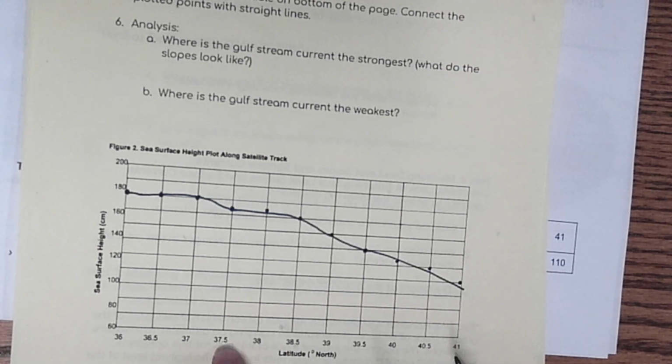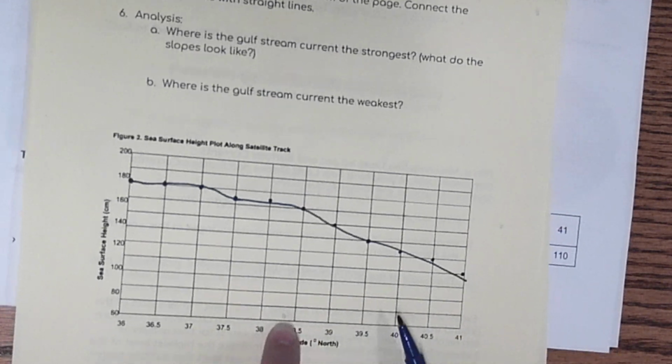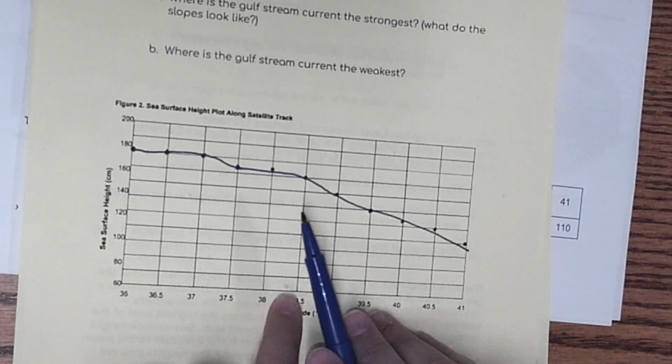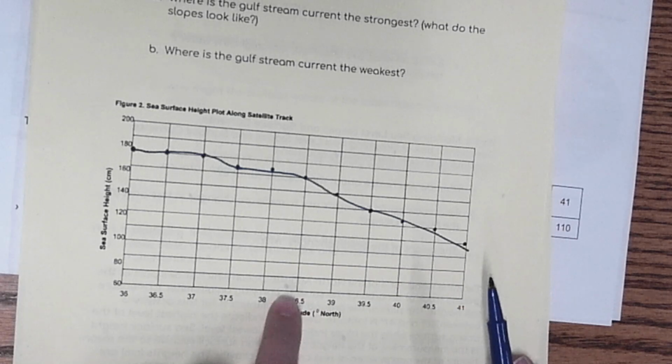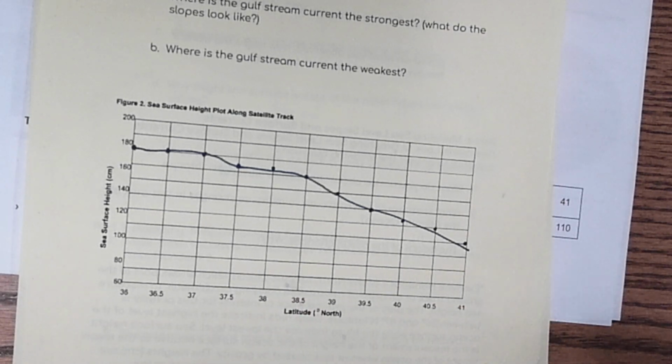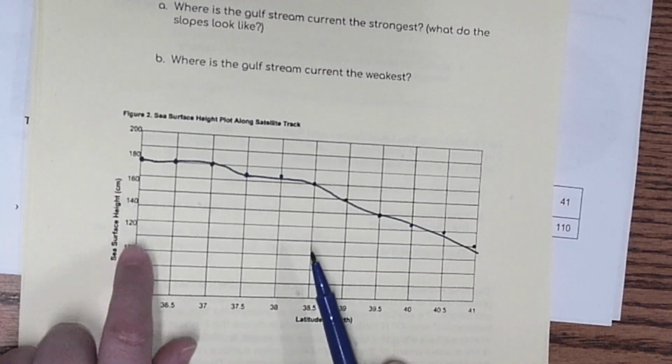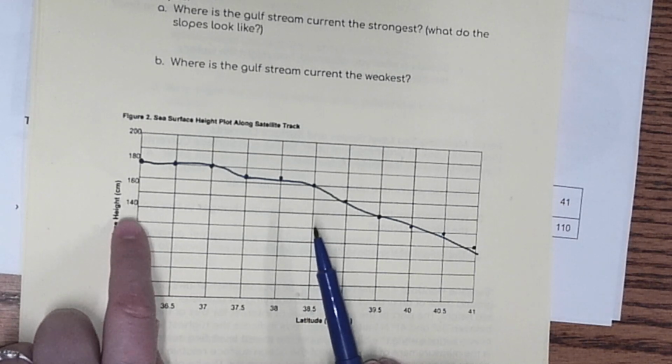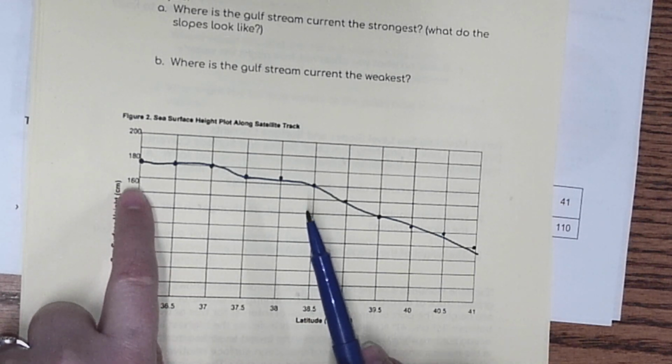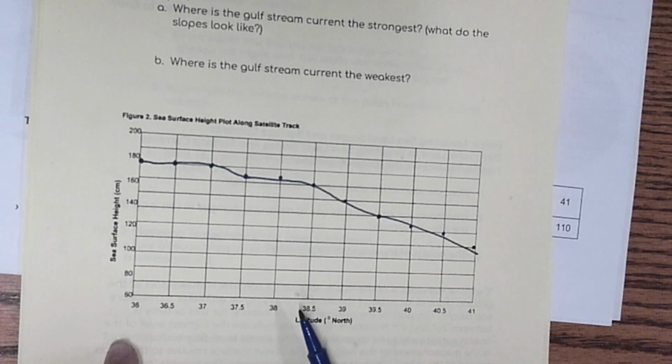So I would say between like, you know, this one and this one is where we're starting to see like the steeper slope, okay? And then where is it the weakest? Between these guys, right? The gradual slope. Okay, so you're going to give me these numbers for that one, and the other one you're going to give me that range. Okay, so that was just a little bit of help. Hopefully it helped.